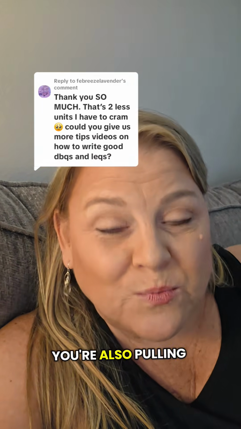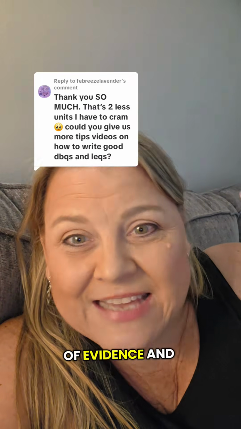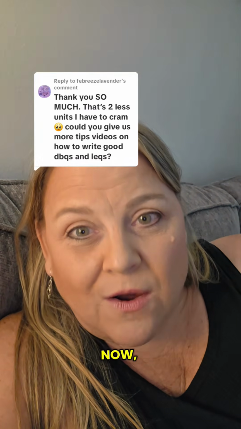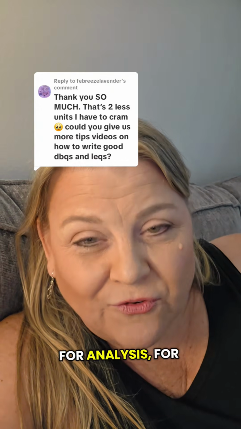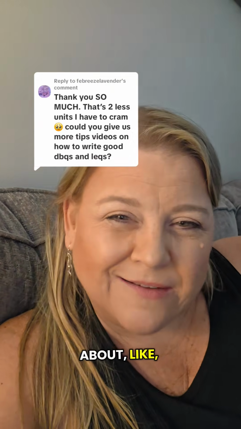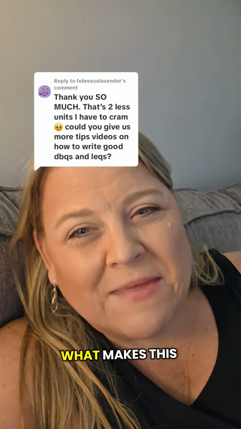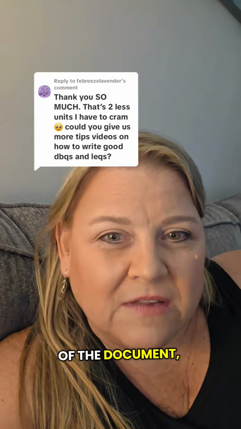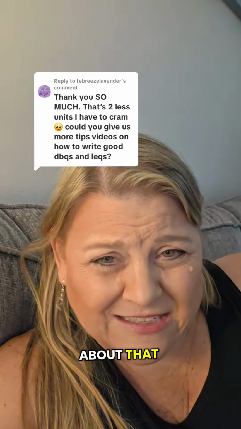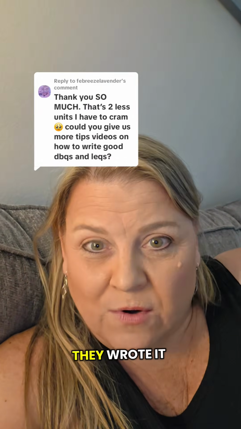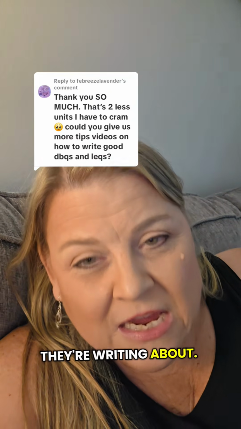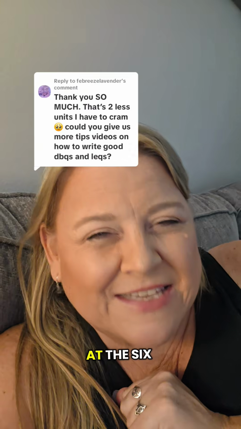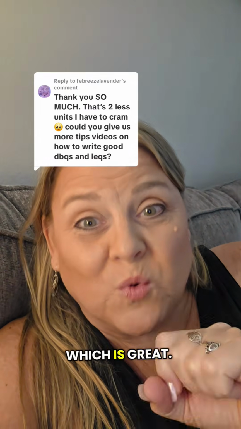Now with the DBQ, you're also pulling out one piece of outside evidence and adding that to your essay. Now for analysis, for a couple of those documents, you have to talk about what's up with them, like what makes this good or bad, or you want to talk about the author of the document, like what gives them the authority to be writing about that, or what was going on when they wrote it that impacts what they're writing about. And then for complexity, that's a little complex. We're going to stop there. We're going to stop at the 6 out of 7 on the DBQ, which is great.